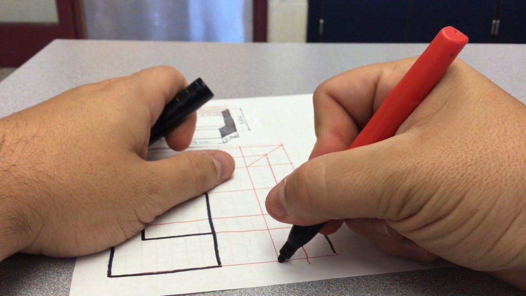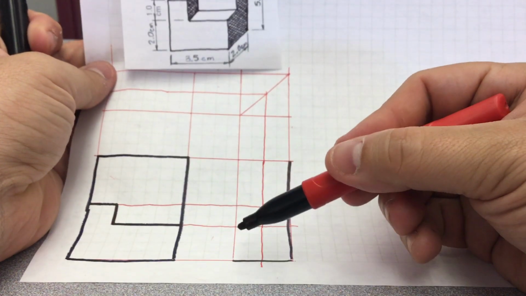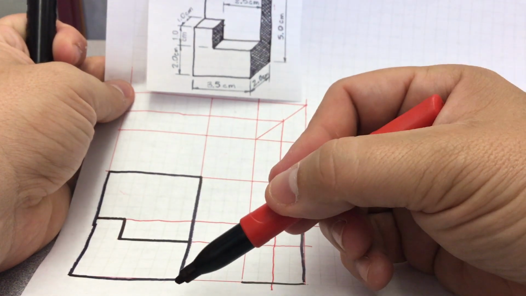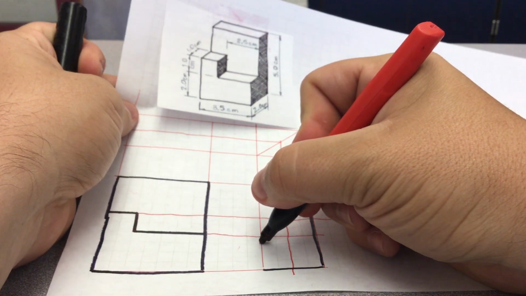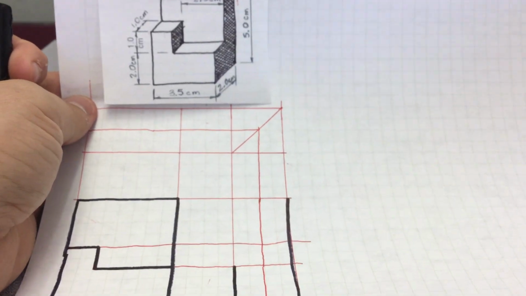Okay, bring that over. And then it starts coming up. How high does it come up? Well, it comes up to this point. That point is right here, which we've already projected. So we can pull that to there, okay? All right, up to there.